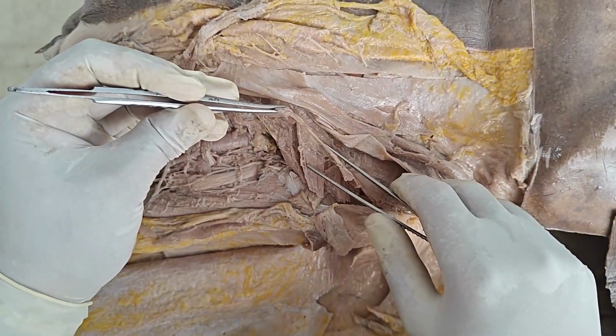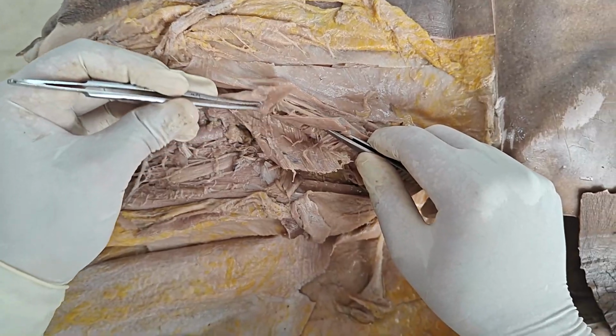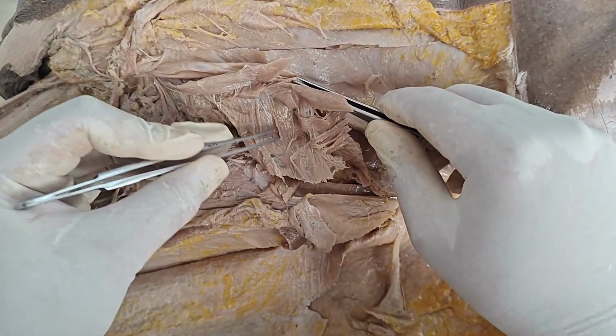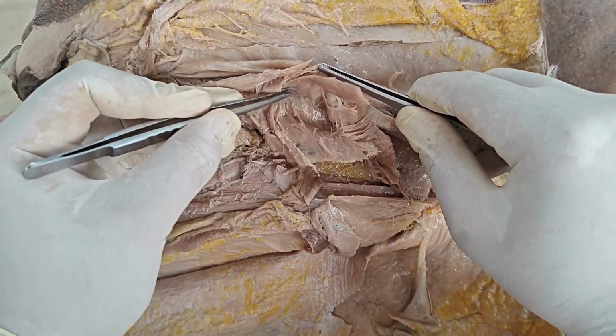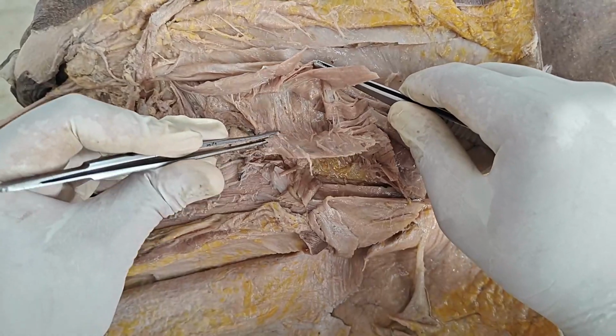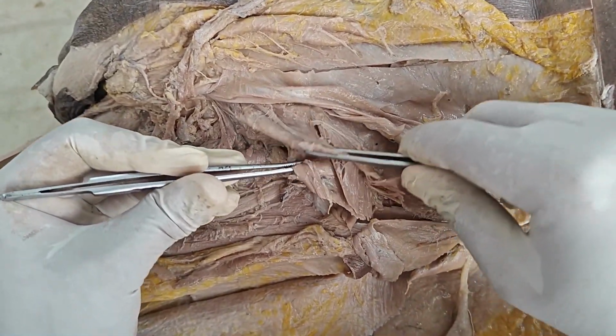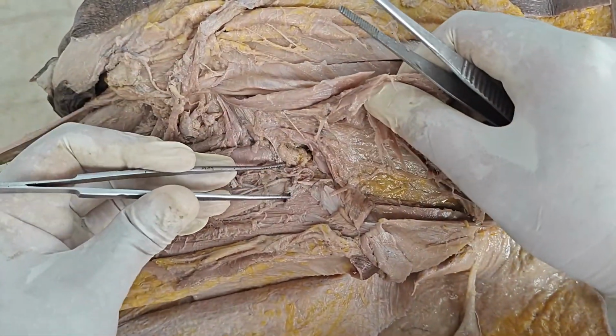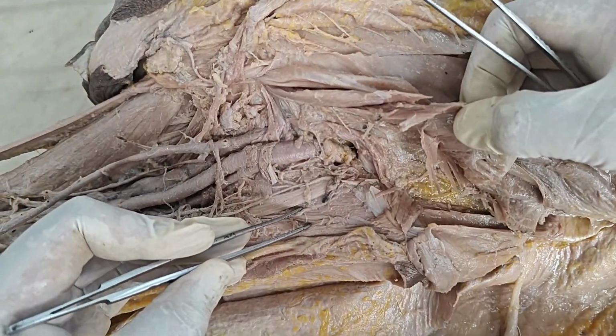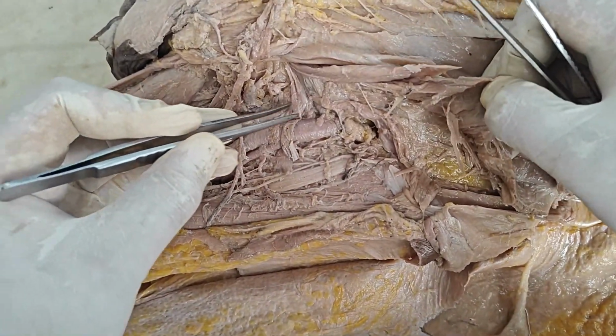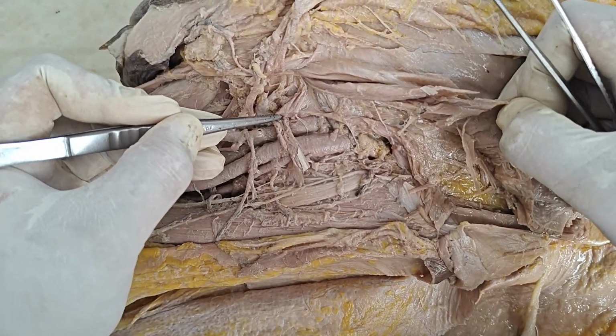Here, after cutting the internal oblique muscle, you can see the fibers of the transverse abdominis muscle, and in between there is a neurovascular bundle. Here you can see how to identify the deep inguinal ring.